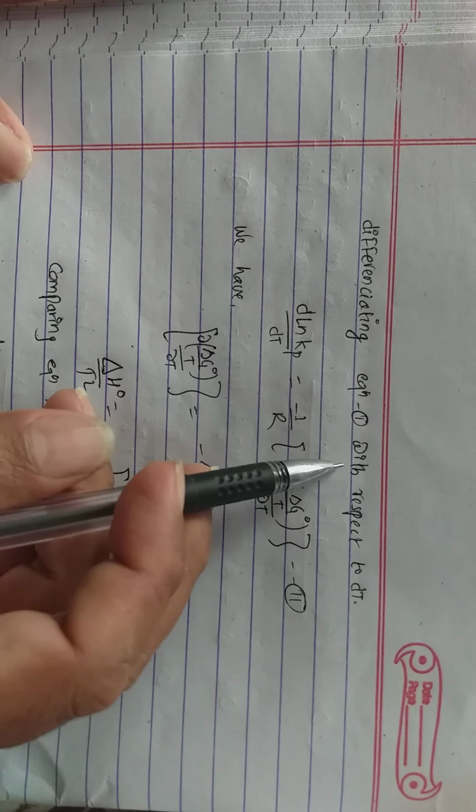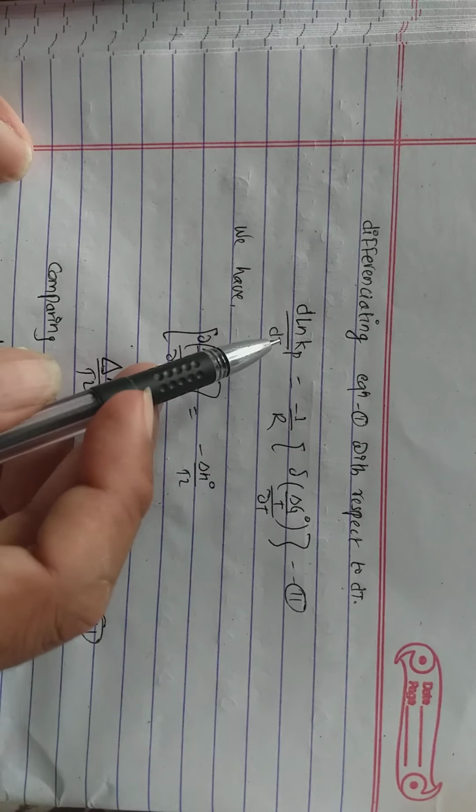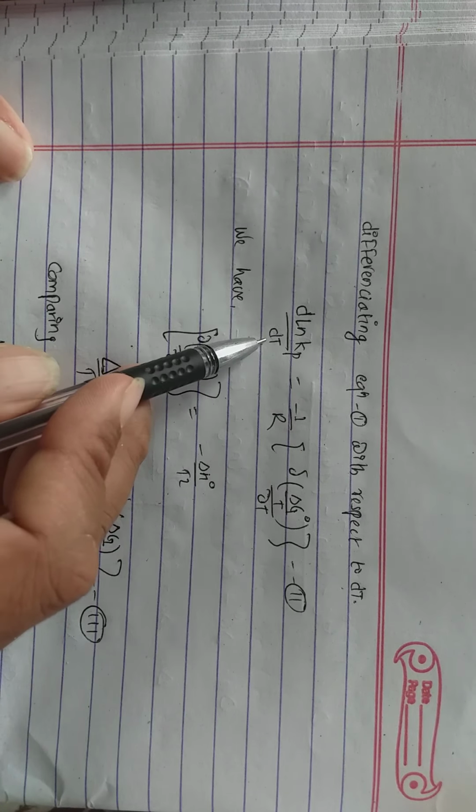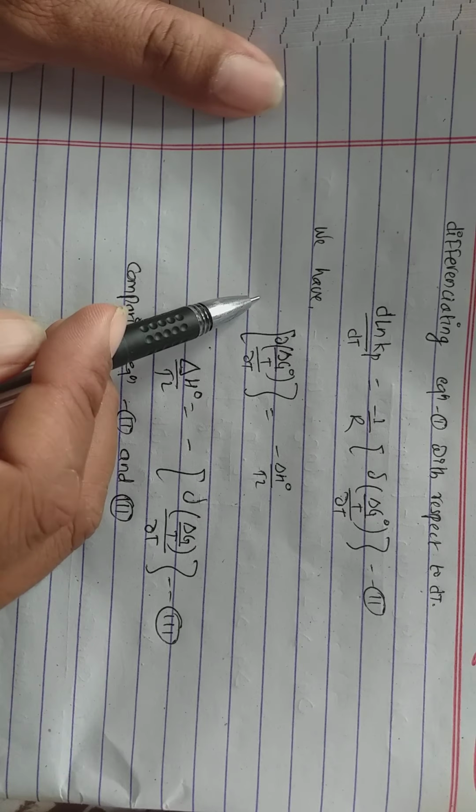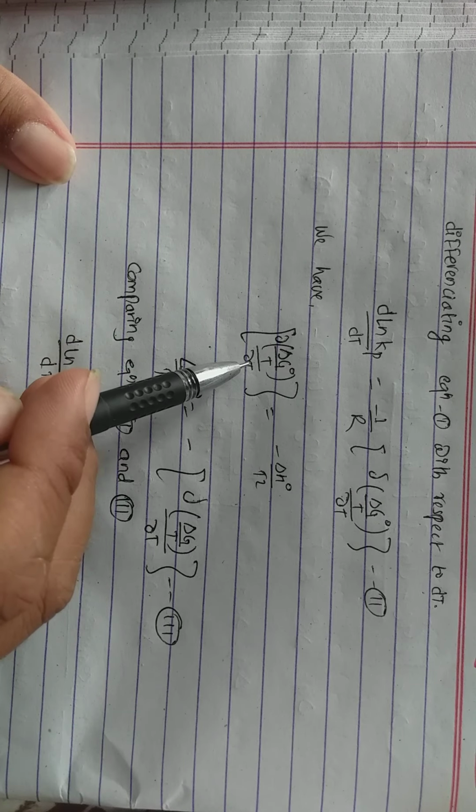Now differentiating equation 1 with respect to T, we get d ln Kp by dT is equal to minus 1 by R d of del Z degree by T by dT. This is equation 2. We know that d of del Z degree by T by dT is equal to minus del S degree by T square. This is equation 3. Now we compare equations 2 and 3.